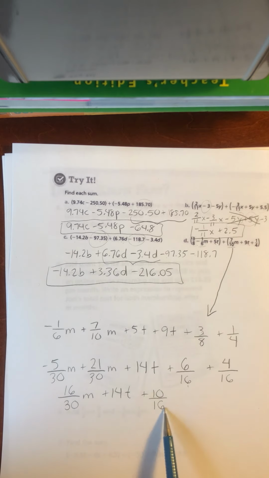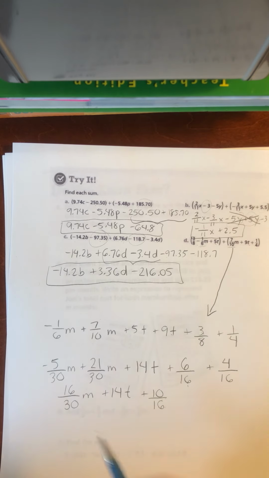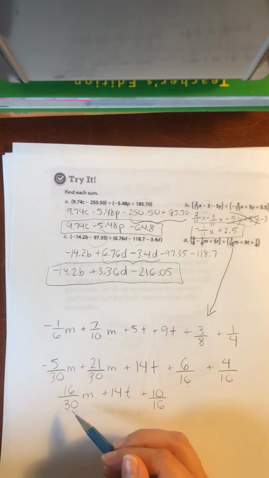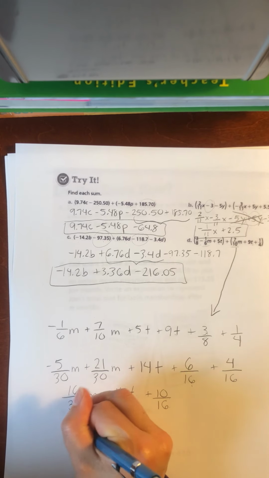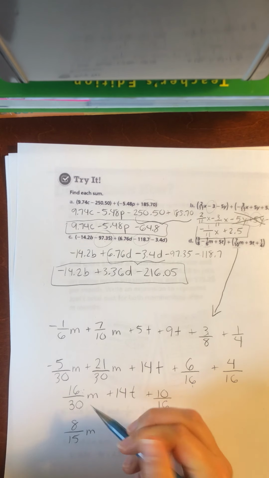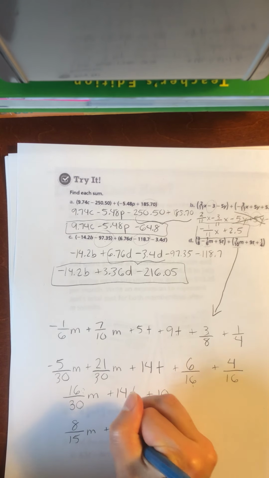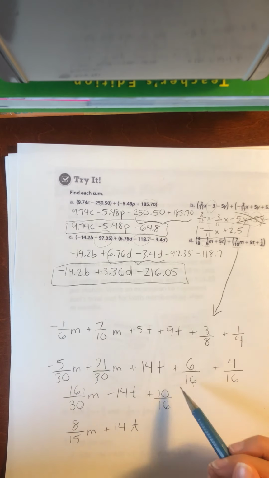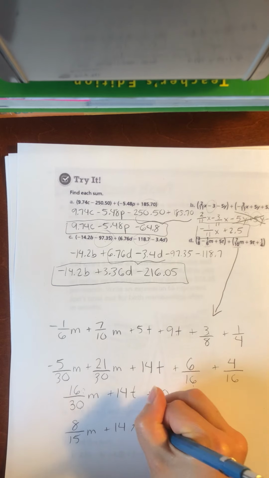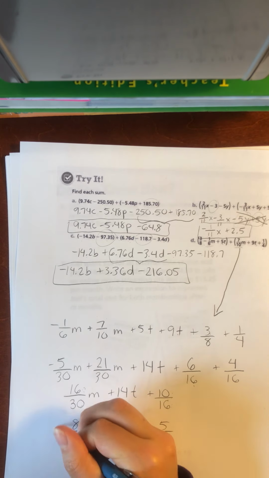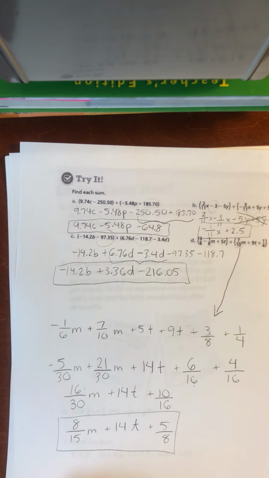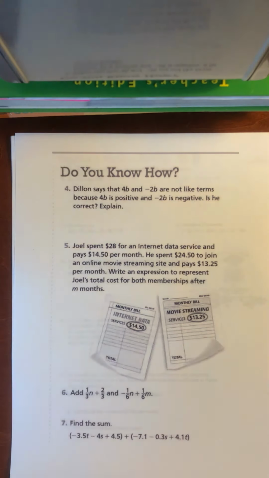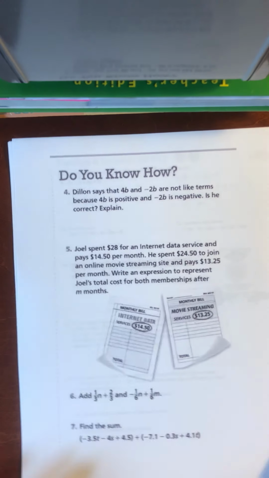Okay, we can reduce these fractions, so 16/30 we can divide by 2, so that would make 8/15m, right, just split it in half, plus 14t, and then this fraction we can also reduce, divide by 2, so that would be plus 5/8. So that was a little bit of a longer one, but that's your final answer. Always reduce your fractions when you can. Okay, last but not least.